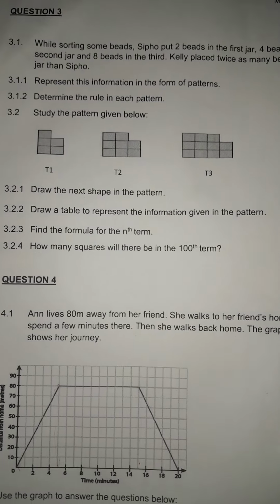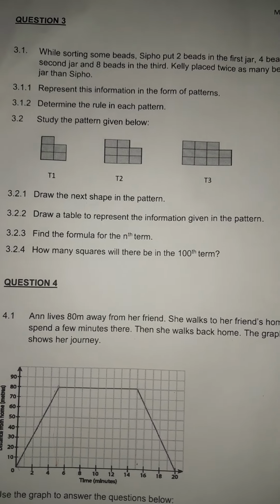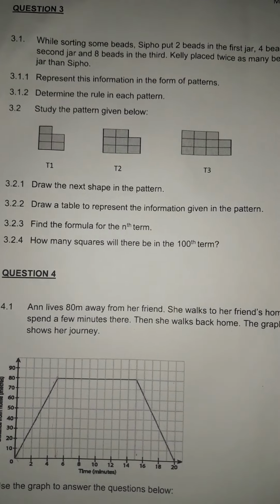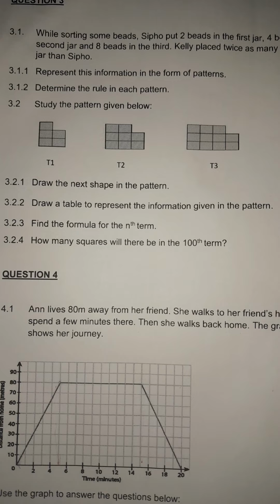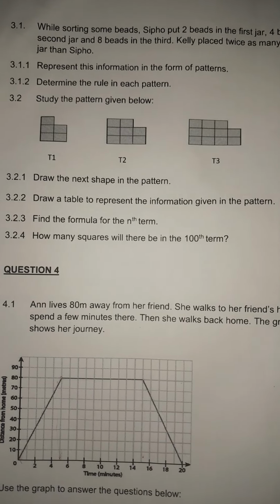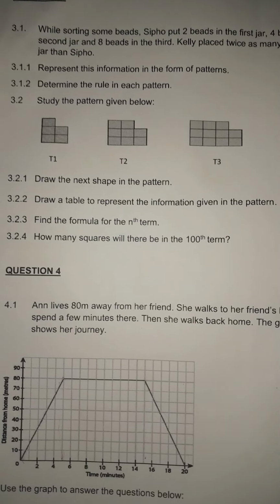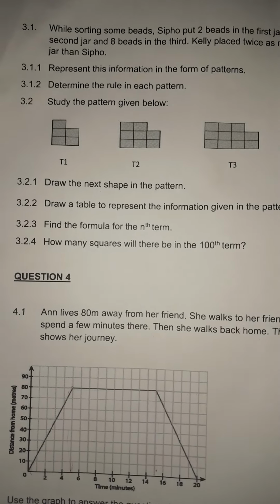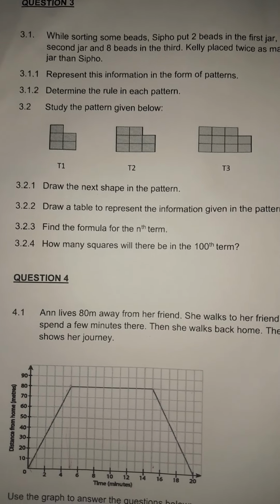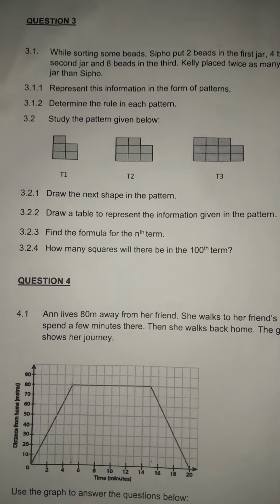As I've stated in our previous video, in this video we are going to work with question 3 and question 4. Question 3 consists of patterns, right guys? You may recall that there are different kinds of patterns. We have linear pattern, we also have quadratic pattern, we have geometric pattern in senior phase and intermediate. That's very important to note.